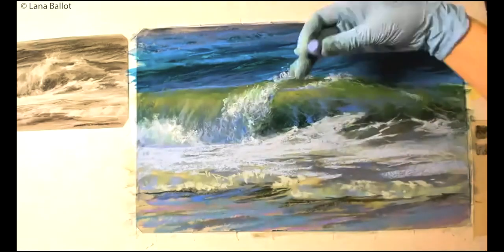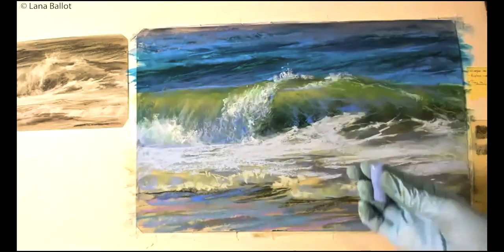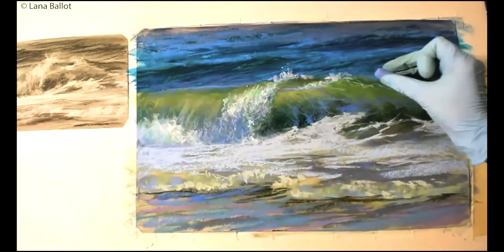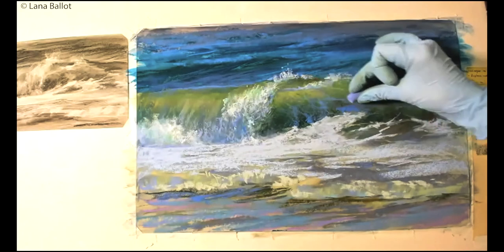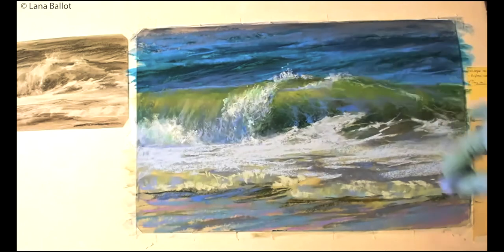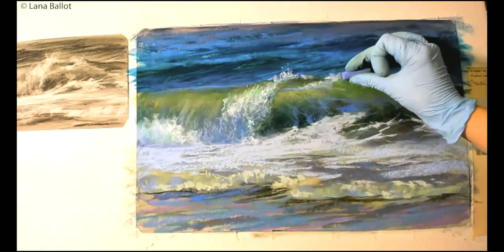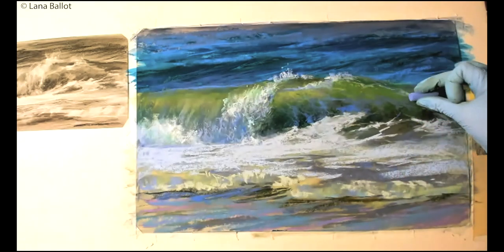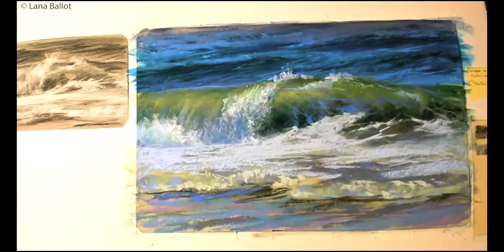So we see that it's another kind of curvature of the wave. So purples are really helpful when working this.